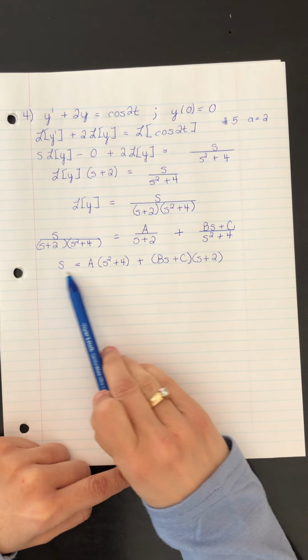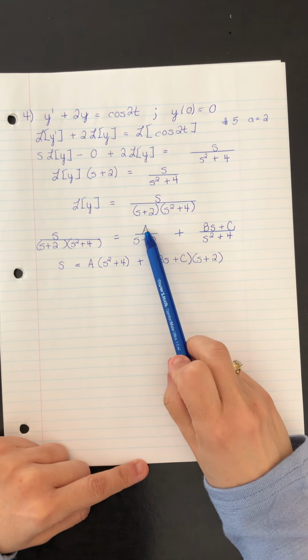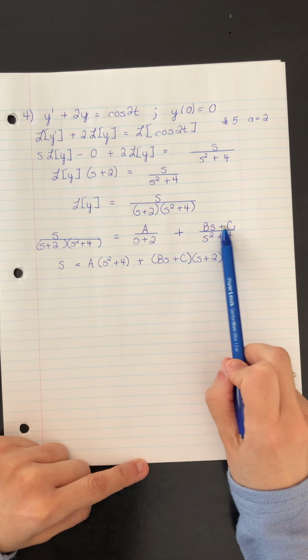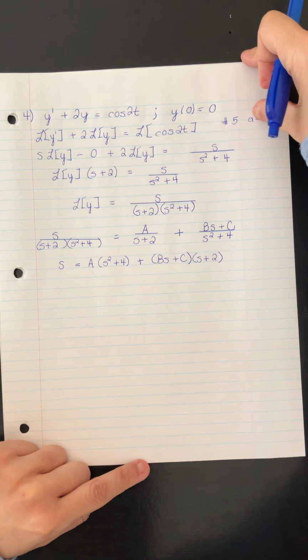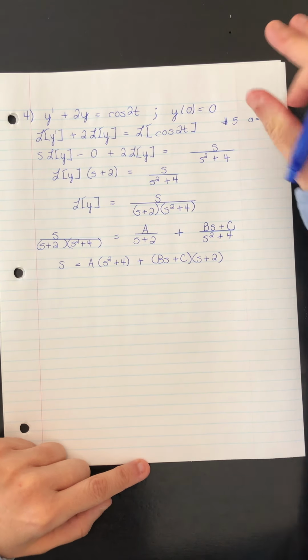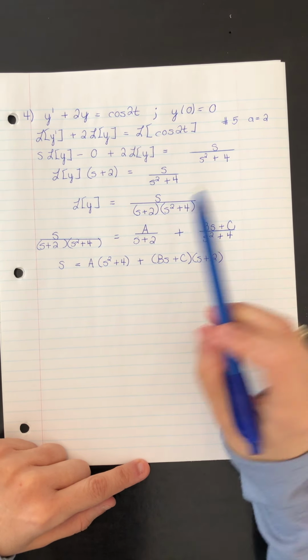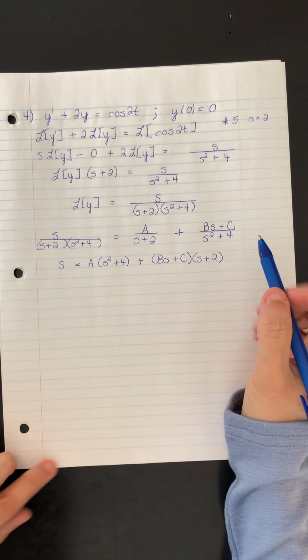Okay, so this is how we make our main equation. And now we start solving. So we begin by identifying any roots. The only root is s equals -2.